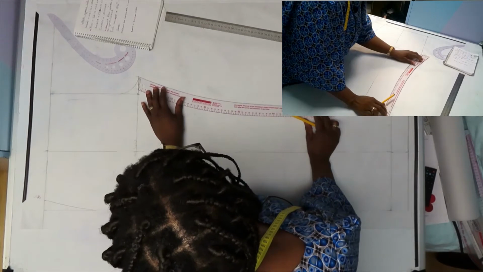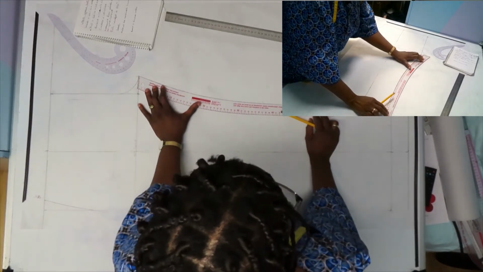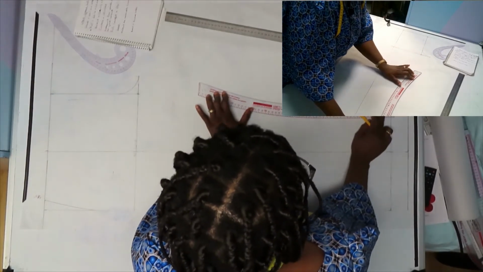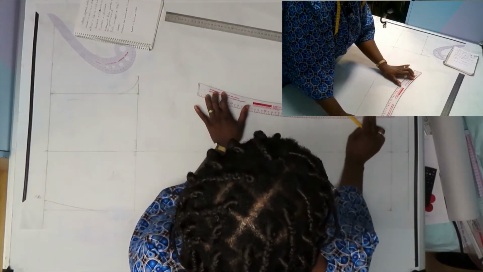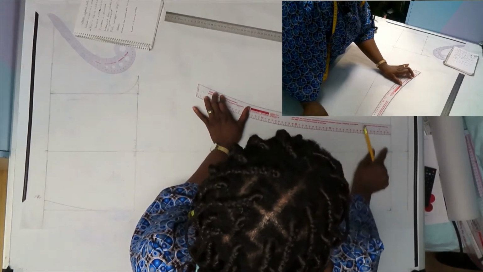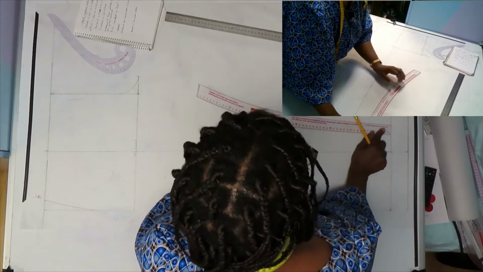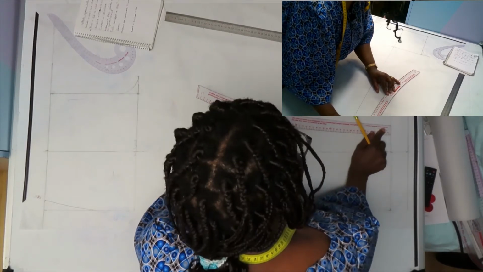So from this cross measurement, you just make sure that you measure it straight to your ankle. Yeah, this was it. 3 inches, 3 inches, and 3 inches. All right.